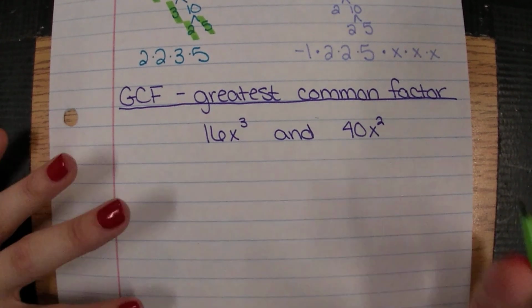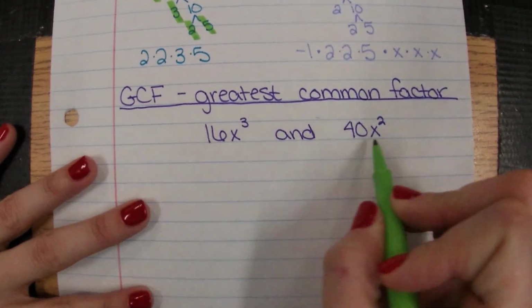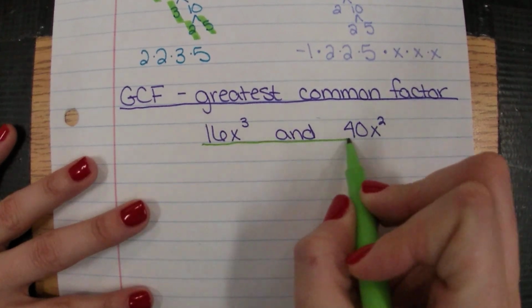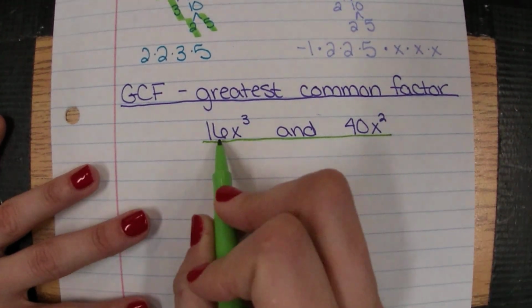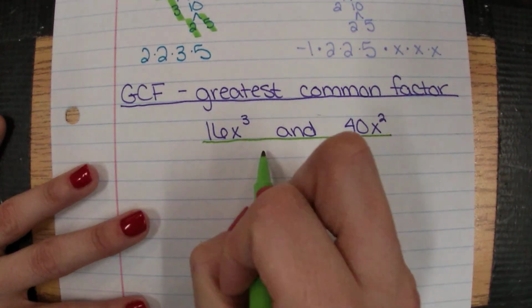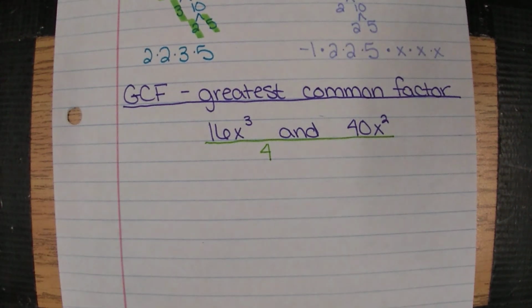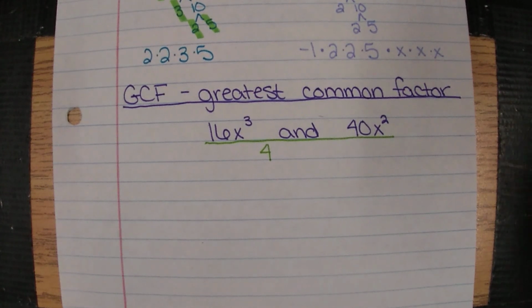And let's say we look at 16 and 40, and the largest number we think of that will go into 16 that will also go into 40 is 4. Now, if you saw something else, just ignore it for a moment. If you saw 4, perfect, you're right with me. Okay, then we're going to look at the variables, and we're going to look at ones with matching bases.